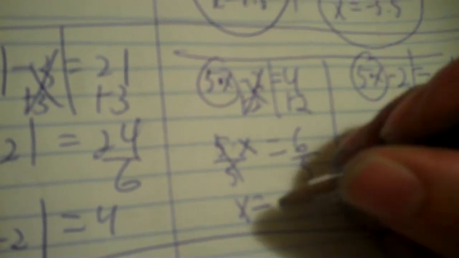that's 6, 5 times x. Divide by 5, divide by 5. 6 divided by 5 is 1.2. Plus 2, plus 2. Negative 4 plus 2 is negative 2. Divide by 5, divide by 5. X is negative 0.4.